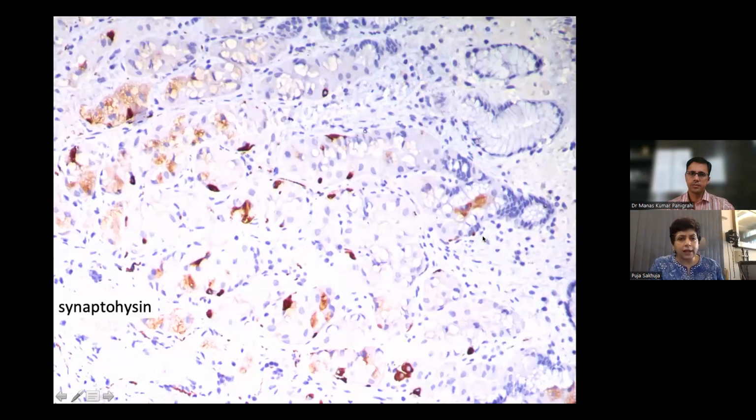Now, this is a synaptophysin stain, which will pick up the endocrine cells. This is a biopsy from the gastric body mucosa. The dark brown stained cells are the endocrine cells, and as I told you, these are slightly triangular in shape, and these are haphazardly arranged throughout the crypts in the gastric body mucosa.